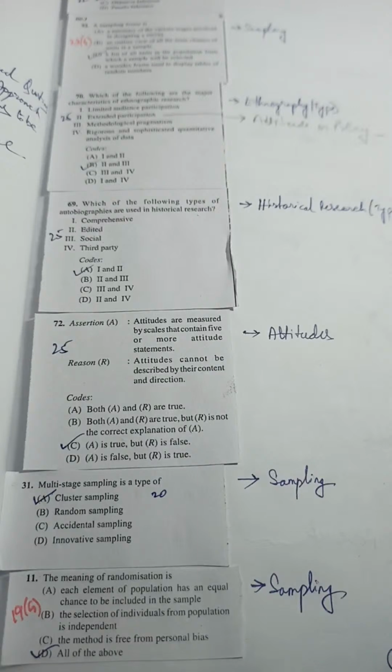Then what next do we have? We have sampling. Multi-stage sampling is a type of cluster sampling.